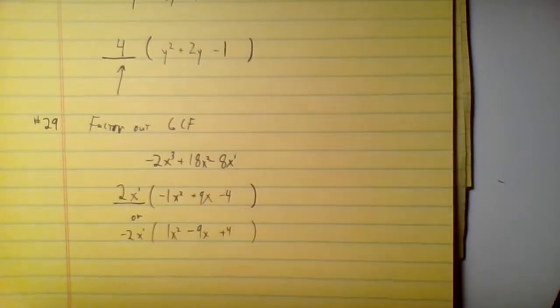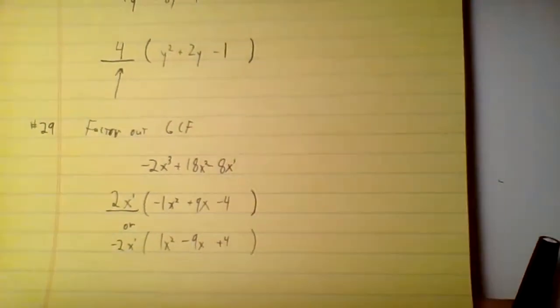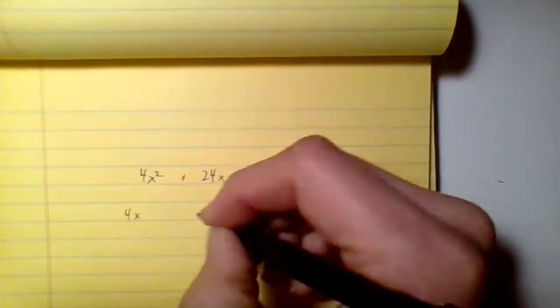One thing we need to be able to do is take stuff that has even just 2 terms and very quickly think about what is the GCF of stuff like this. If I have 4x squared and 24x, your GCF is going to be 4x.